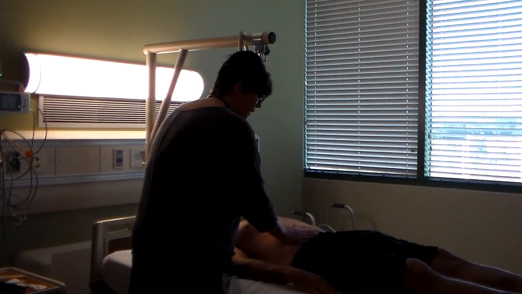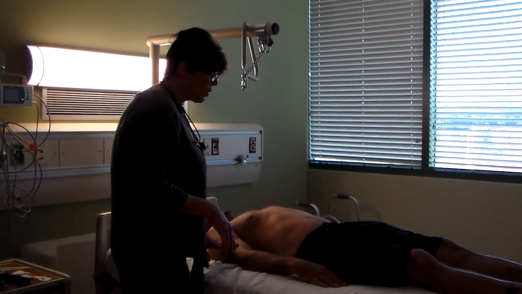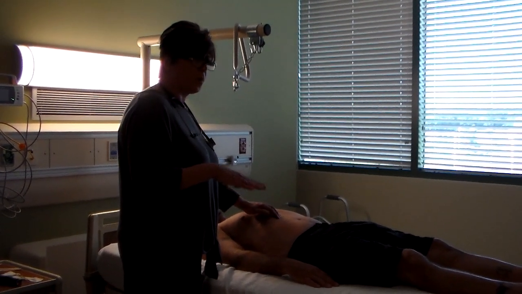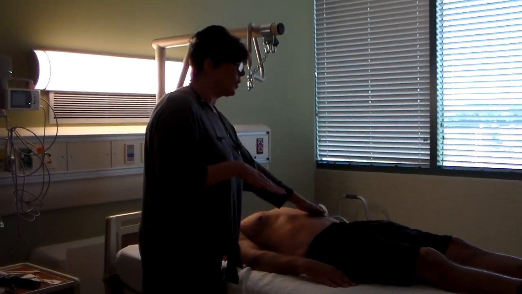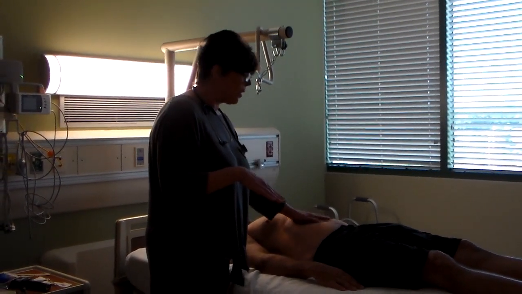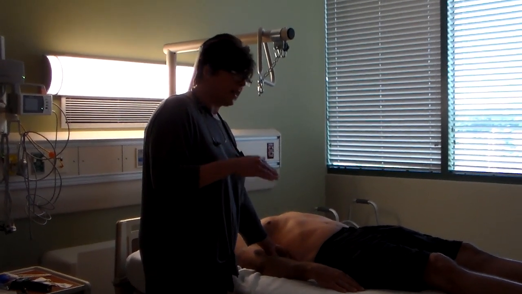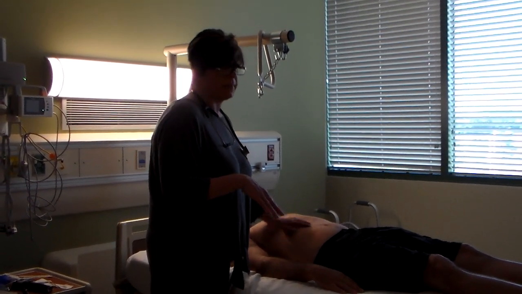Okay. The next thing I want to do is a deeper palpation, and when I do my deep palpation, I'm really looking, I want to feel the border of the liver, I want to try and feel the border of the spleen. I am going to deep palpate both kidneys and, of course, the aorta.